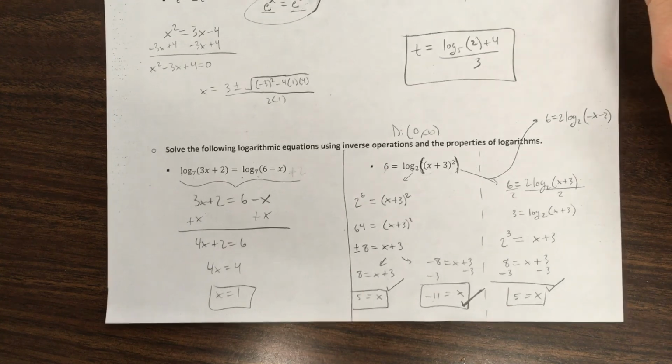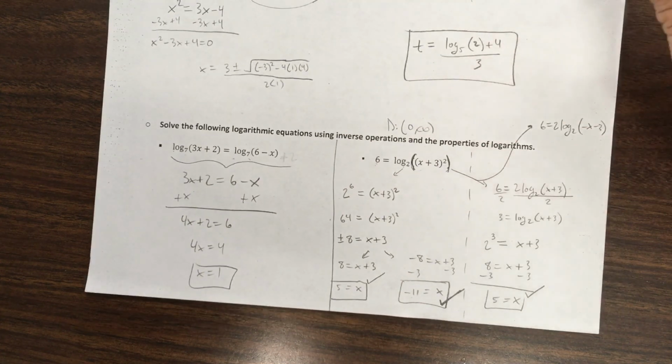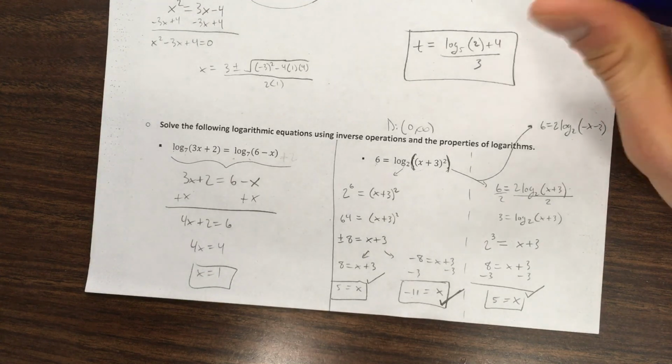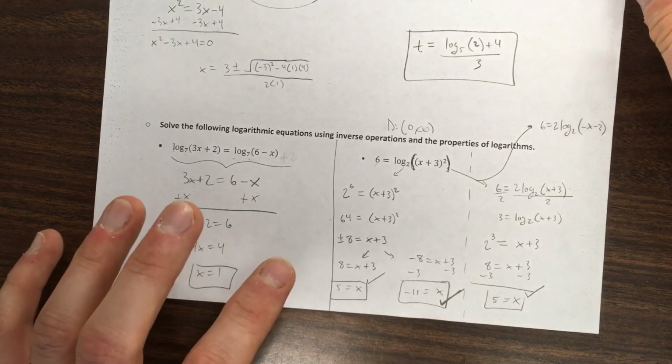Now, I'm going to pause this video here, go on to the next video, see how we can solve other logarithmic equations, give you some solutions, and then we'll go from there.